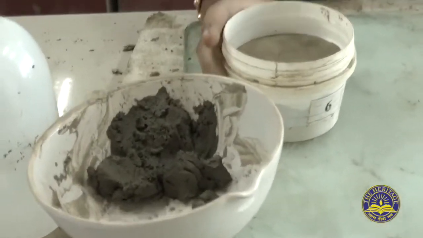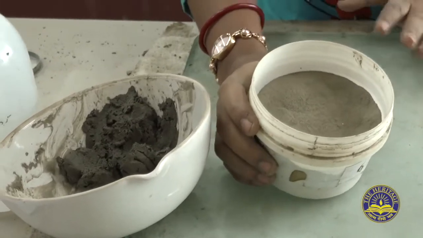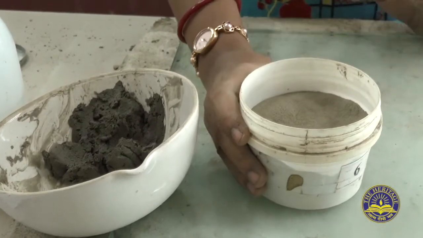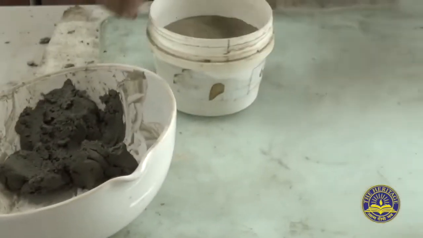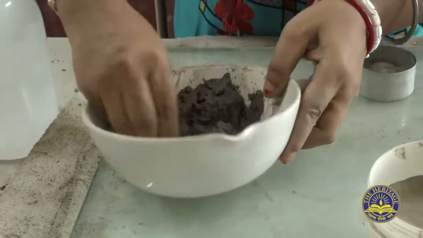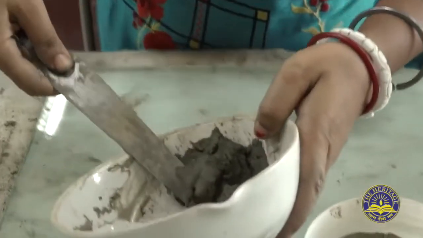For this plastic limit test, we take the same soil sample, 425 micron sieve passing. We take the soil sample and mix it with water and make a homogeneous paste like that.